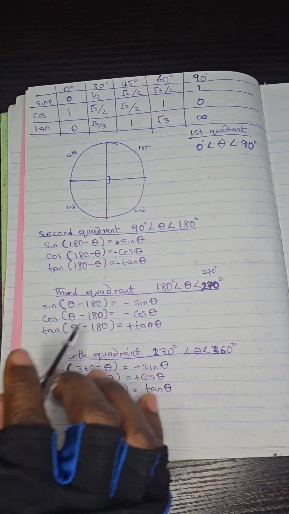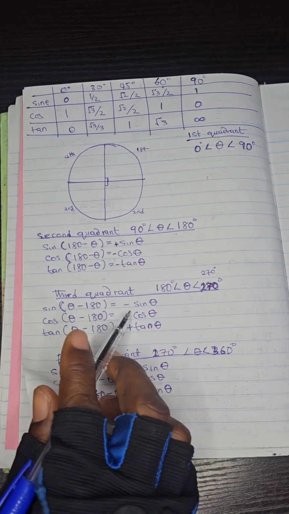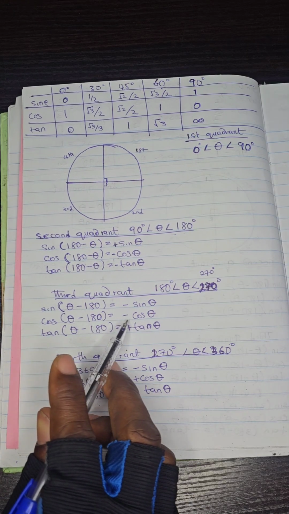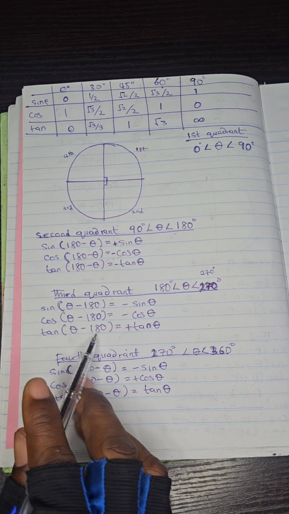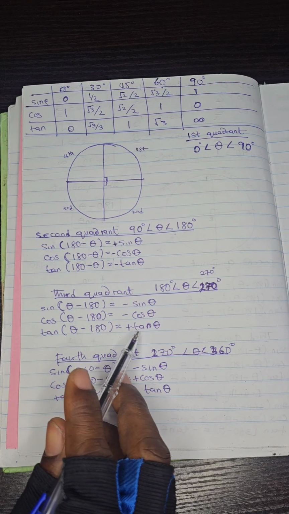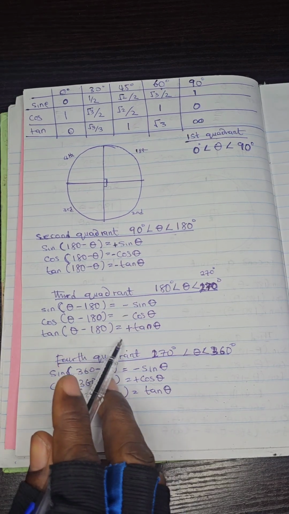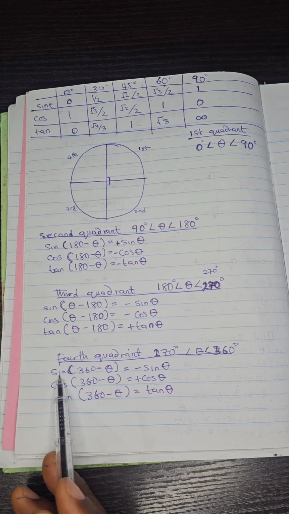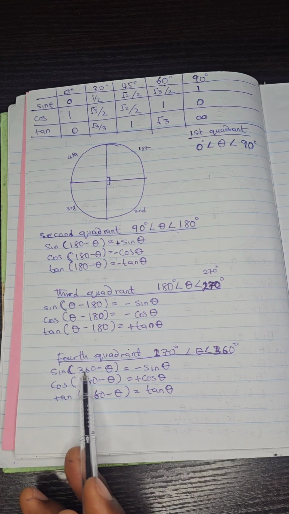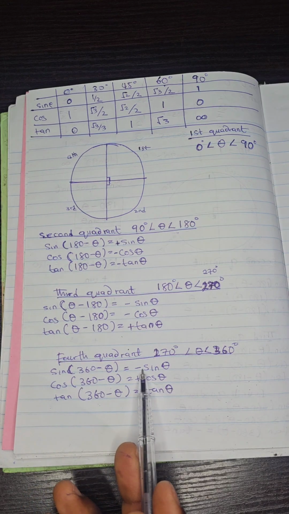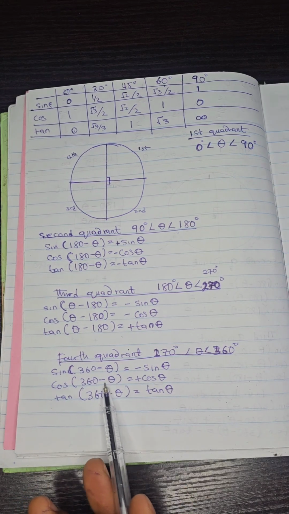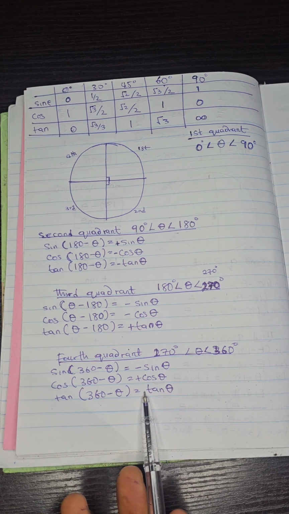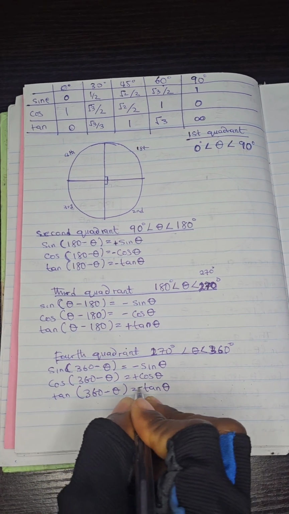For the third quadrant, this is how you go about it: sine theta minus 180 equals minus sine theta. Cos theta minus 180 is equal to minus cos theta. Tan theta minus 180 is equal to plus tan theta. I will explain this negative sign when we start solving it. Then for the fourth quadrant, we have sine 360 minus theta is equal to minus sine theta. Cos 360 minus theta is equal to plus cos theta. Tan 360 minus theta is equal to minus tan theta.